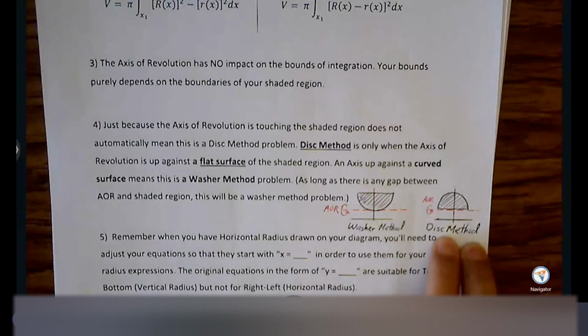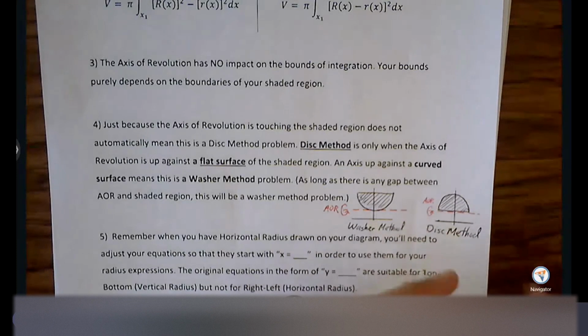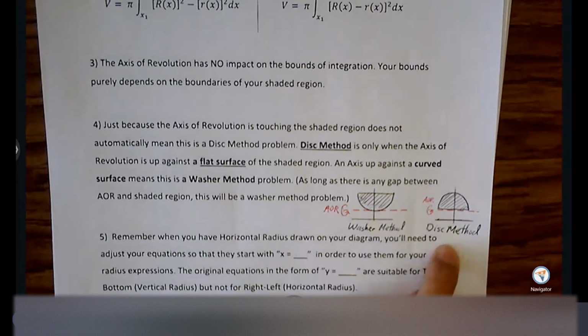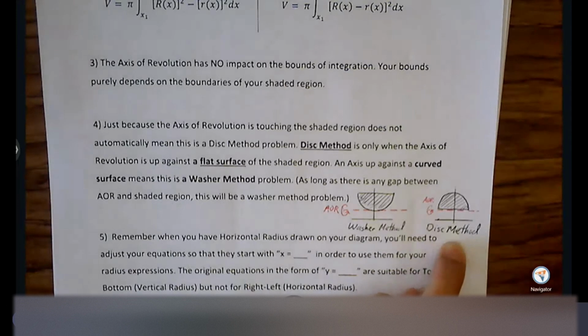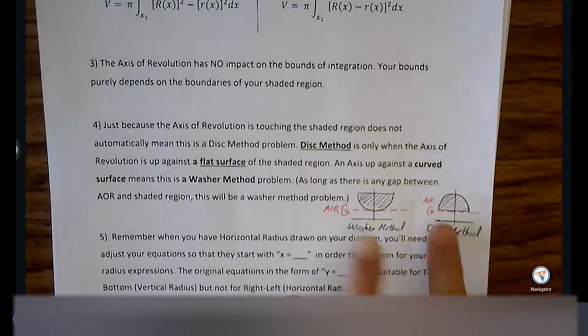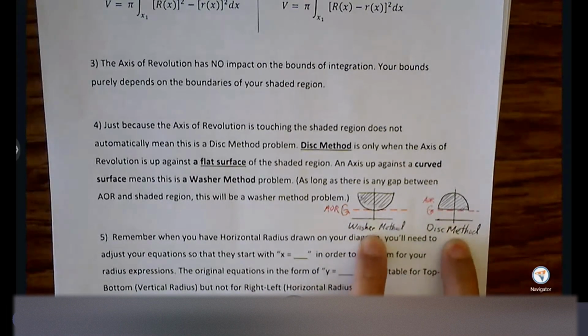Here the axis is up against a flat surface, there's not an inch of space between. Once everything gets rotated, there's no space between the axis and the shaded region, so there's no need for a second radius. All we need is one radius, big R, for this. Okay, so I'll make sure that we can see that distinction and understand that we don't want to be using this method when something calls for washer method.